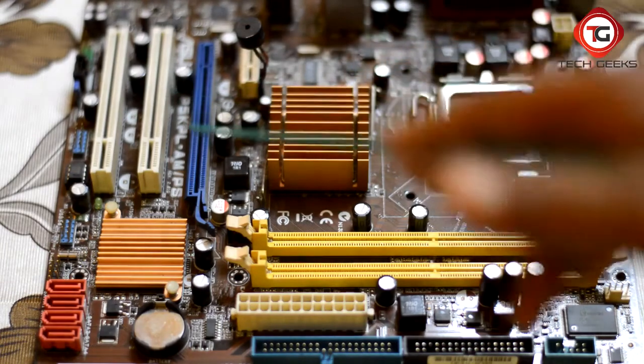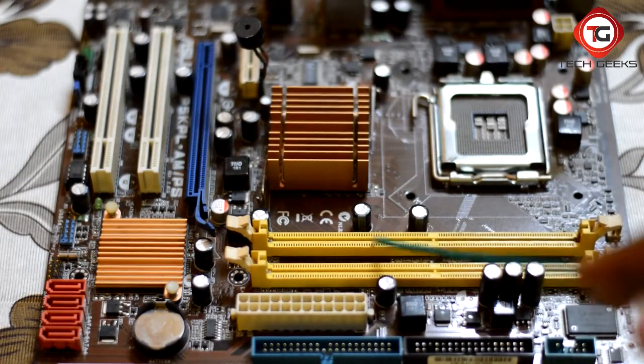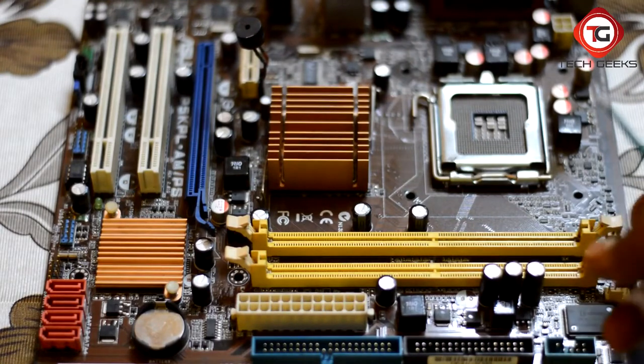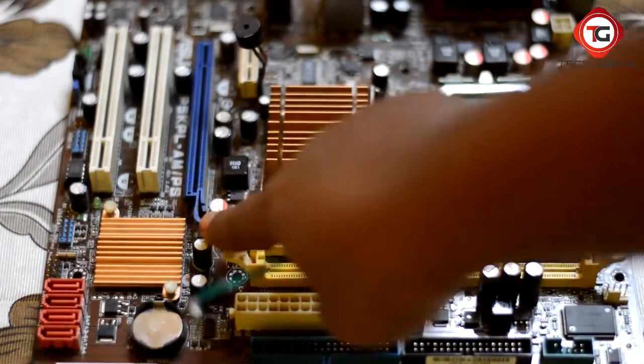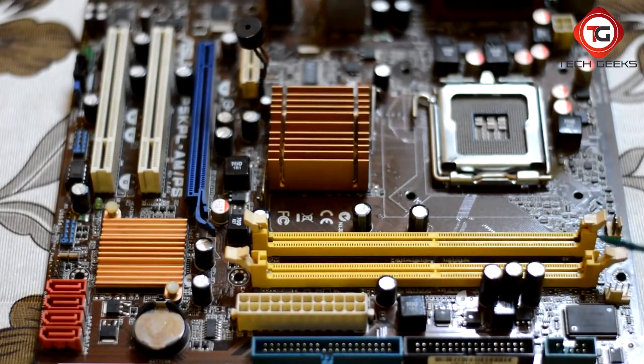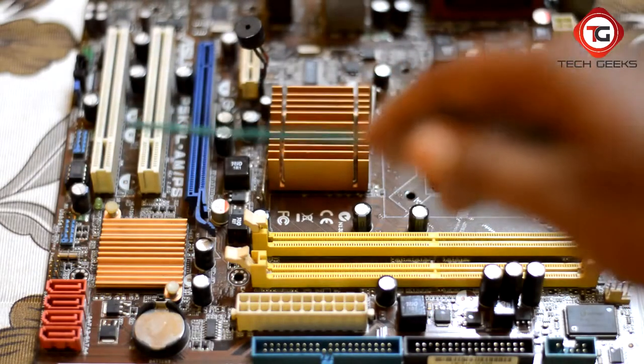And now these are the RAM ports where you put in your RAM, and basically you can slide in the RAM, and then you can clip it like this, and these clips will hold the RAM in place. You can see the difference between these two slots. This one is open and this one is closed. So these are the two ports provided for putting the RAM of your CPU, and these are the PCI ports.